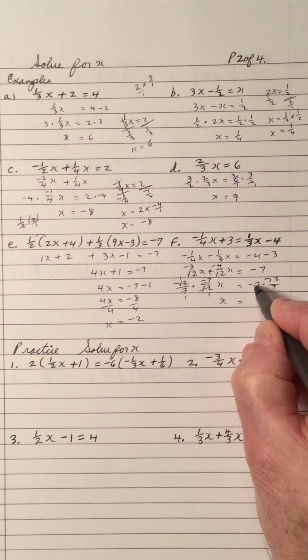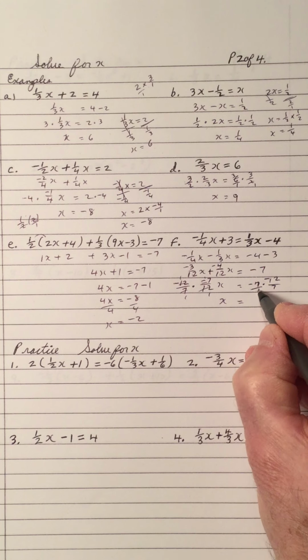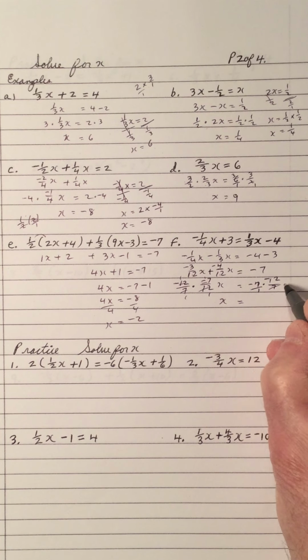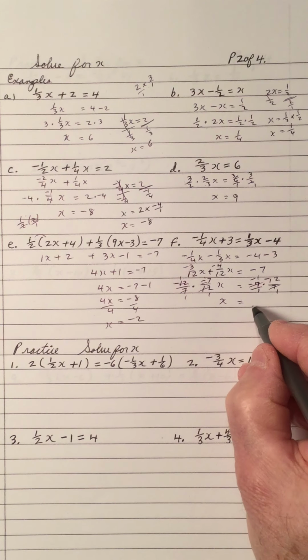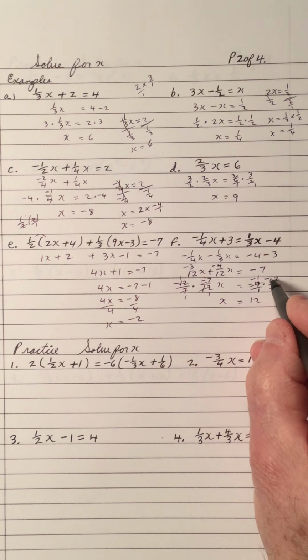And over here, if you think about it, put the 7 over 1. Cancel. 7 into 7 goes once. 7 into that goes -1. -1 times -12 is 12.